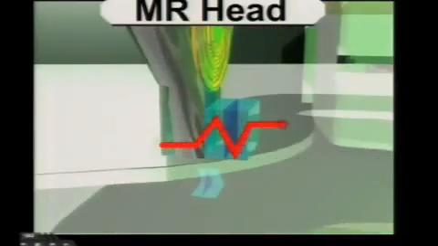So again, artistic license here. The MR head would detect, as the bit passed underneath it, that there was a change in magnetism, and that would cause a bit to flip, basically, so that you could read that there was a high and a low, and then you have a bit. But the GMR head is quite a bit different.